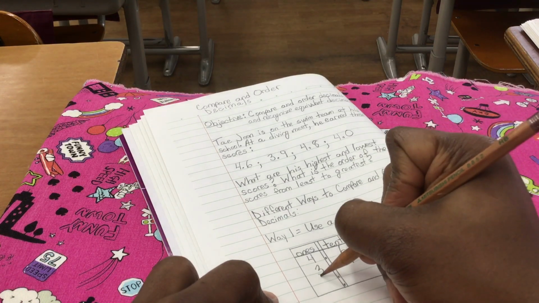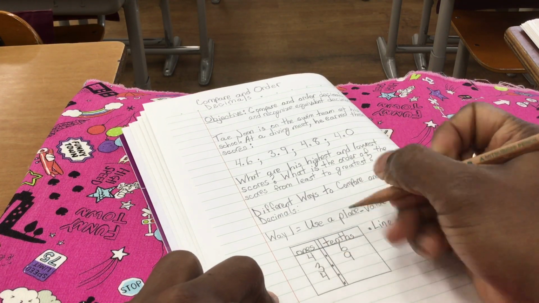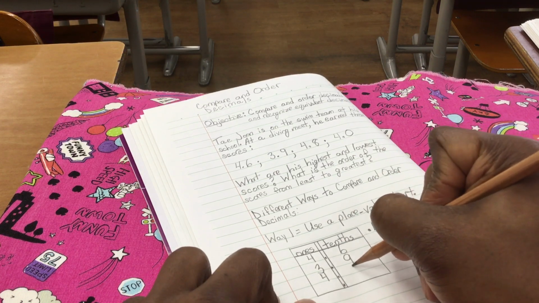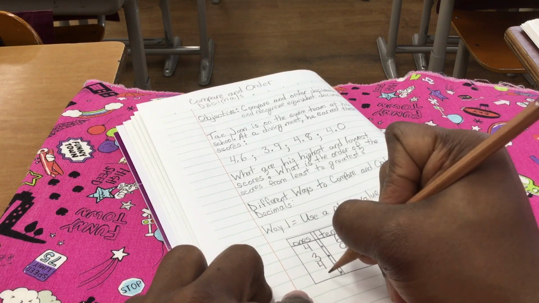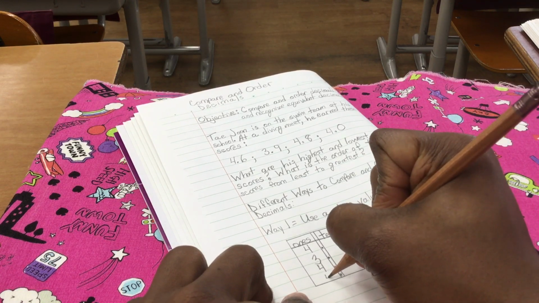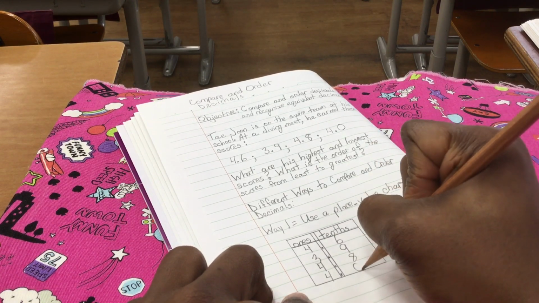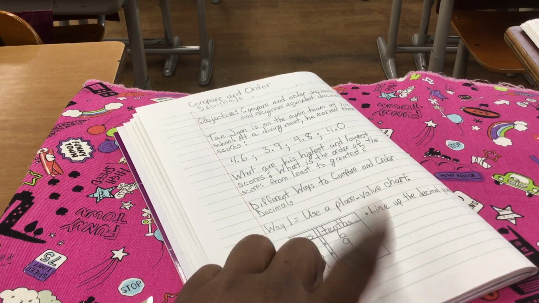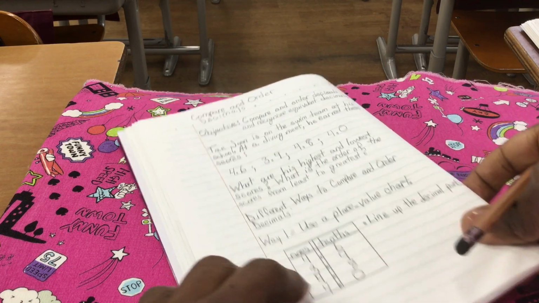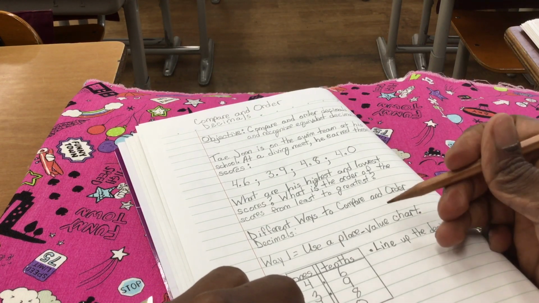Then 4.8, 4 ones and 8 tenths. And finally 4.0, so 4 ones and 0 tenths. So we've lined up the decimal points.